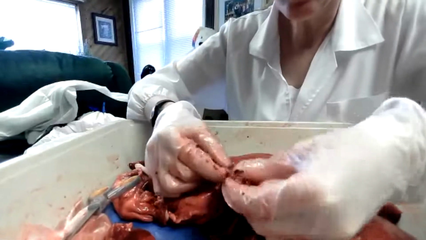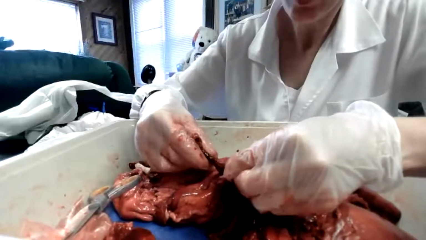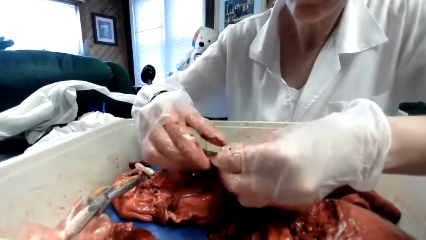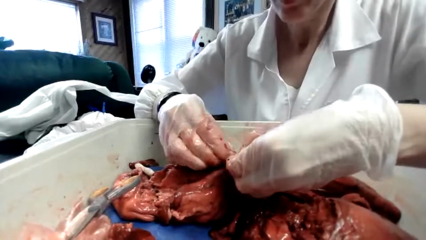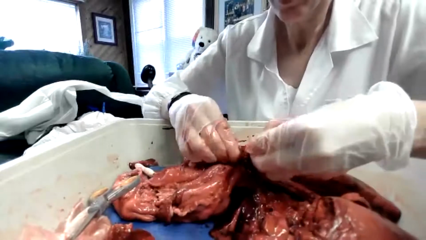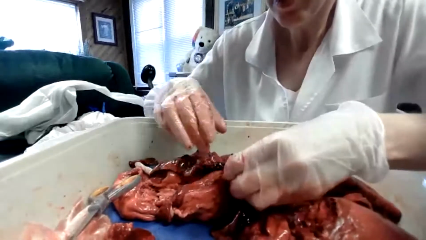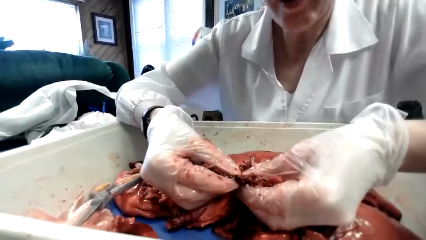Yeah, I mean, I can still feel the cartilage all the way down here. All the way in here. There's another little hole right there.